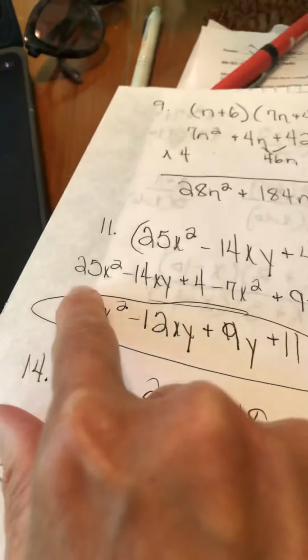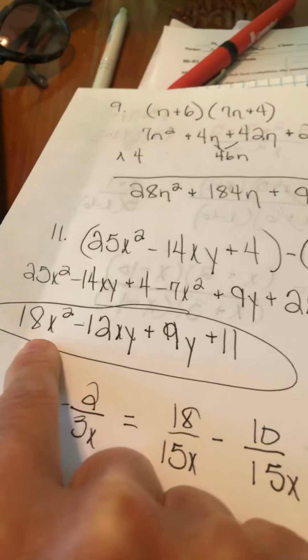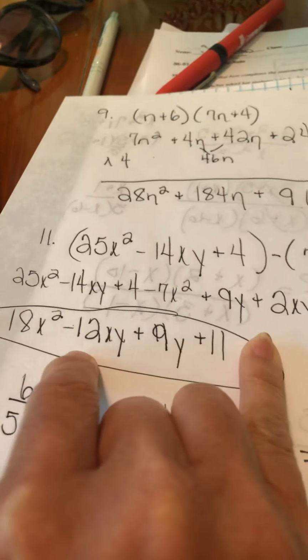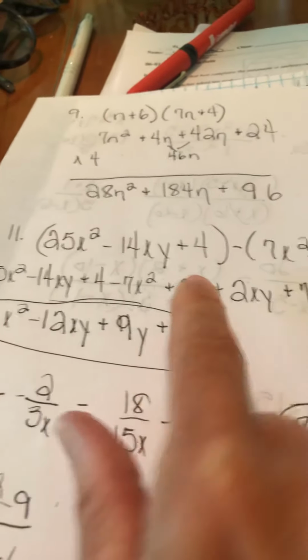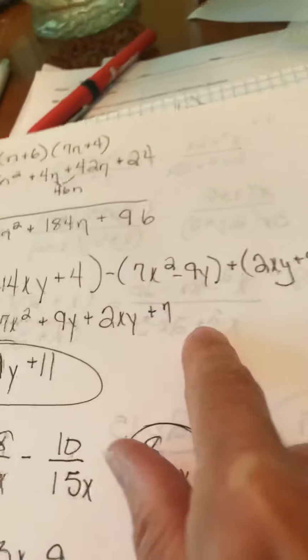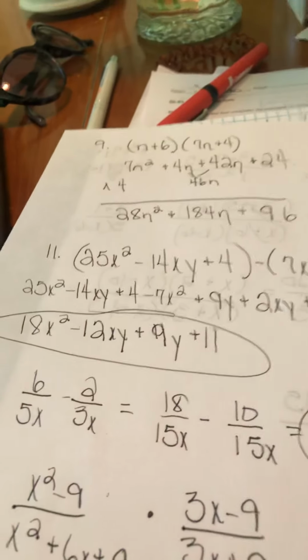Now we're going to combine our like terms. The 25x squared and the negative 7x squared is 18x squared. The negative 14xy plus the 2xy is negative 12xy. There is nothing to combine with 9y, so we just bring it down. And then 4 plus 9, or 4 plus 7 is 11. So that would be your answer.